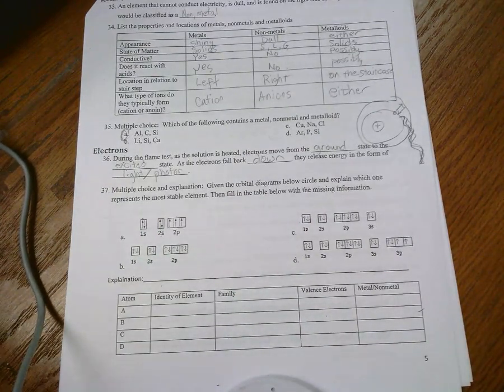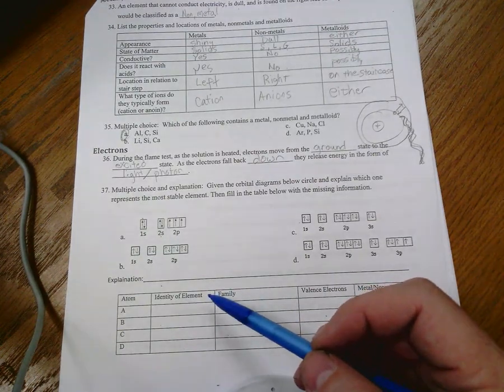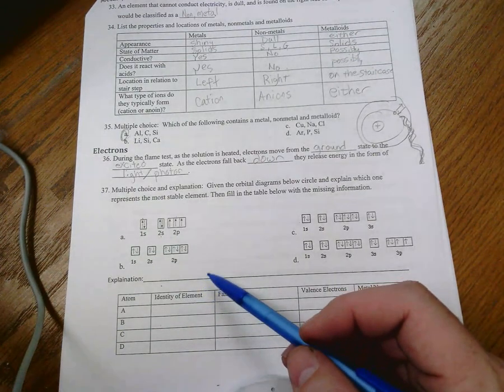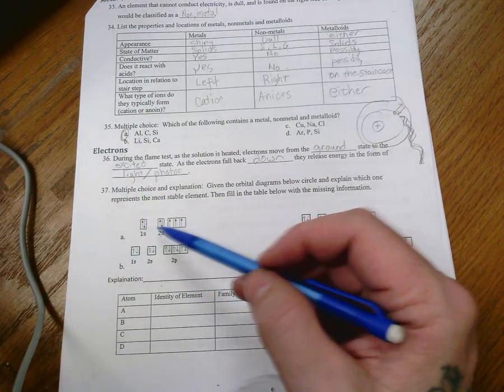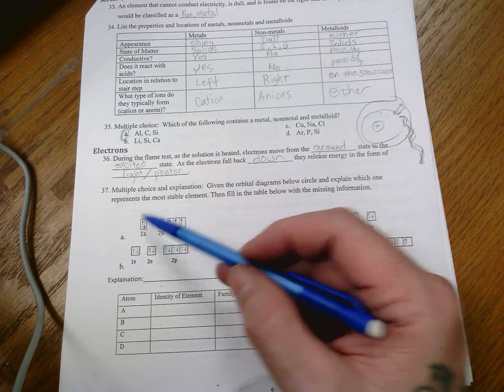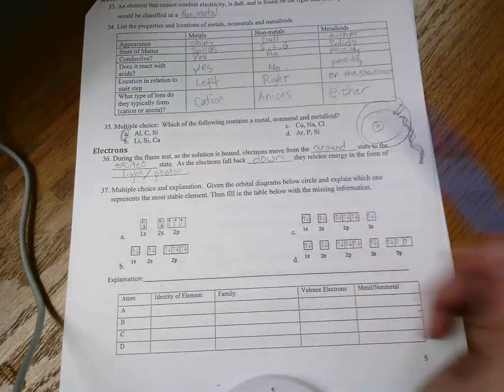Okay, given the orbital diagram, what's the identity of element A? Let's see, 3 electrons, 4, 5, 6, 7. If it has 7 electrons, it must be nitrogen.